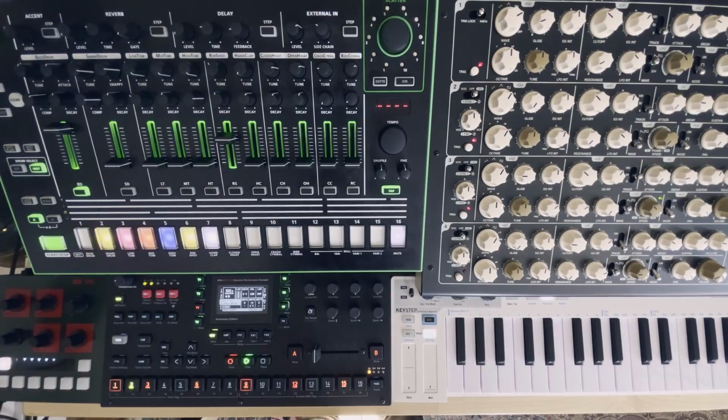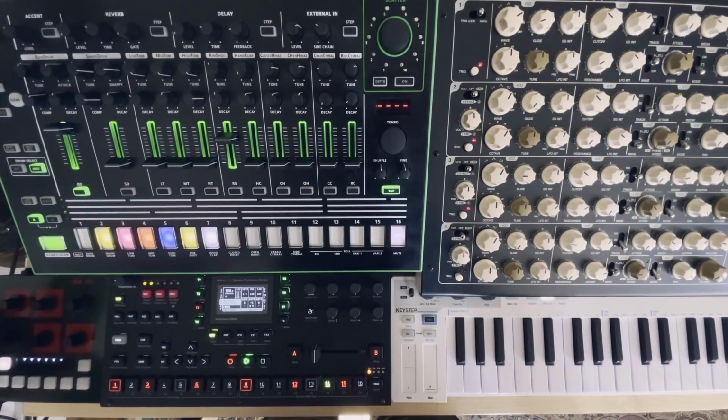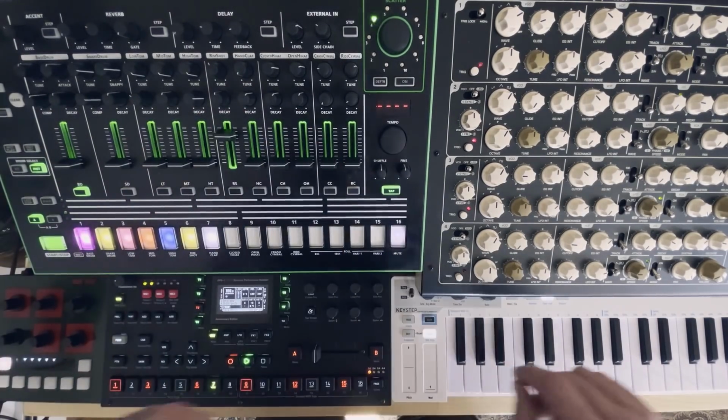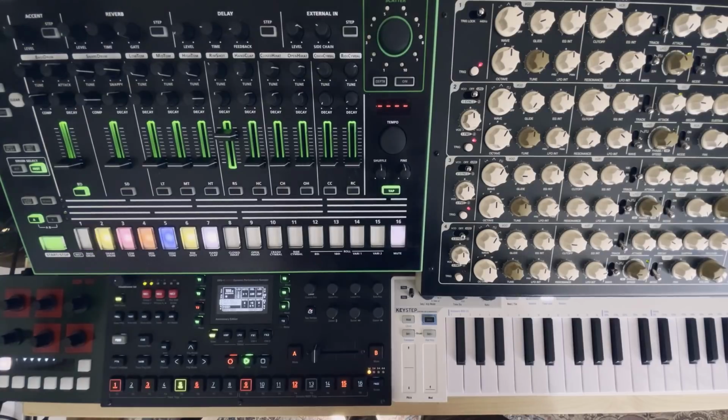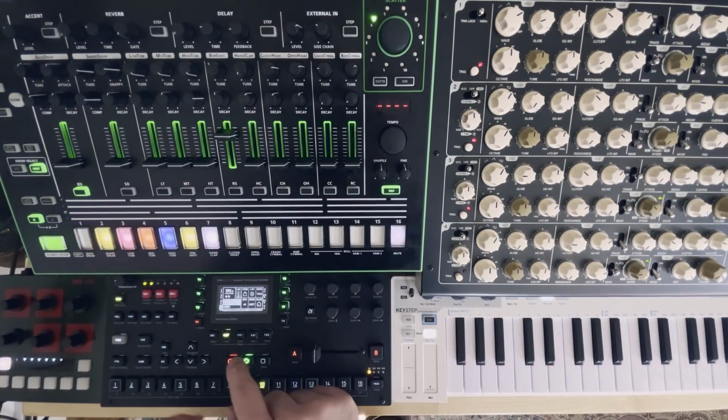I can add some delay from the internal effects. I also have the Autobaum here, which, as you can hear, is gluing everything together. And now we can prepare track 4, maybe with an arpeggiator.